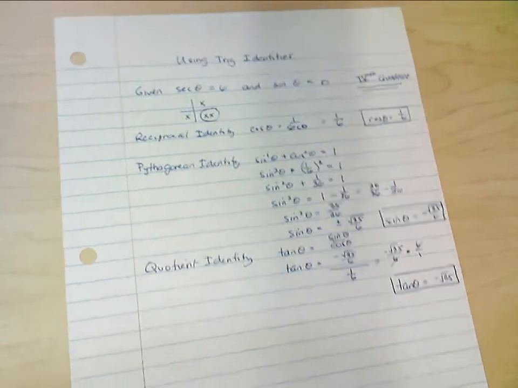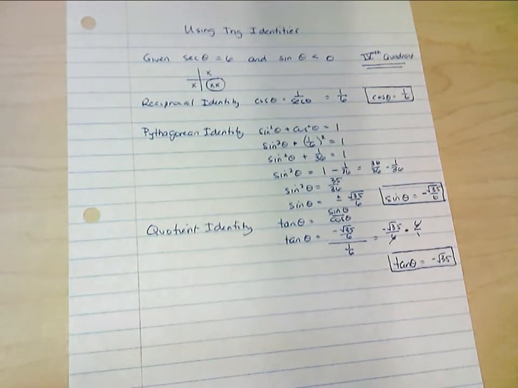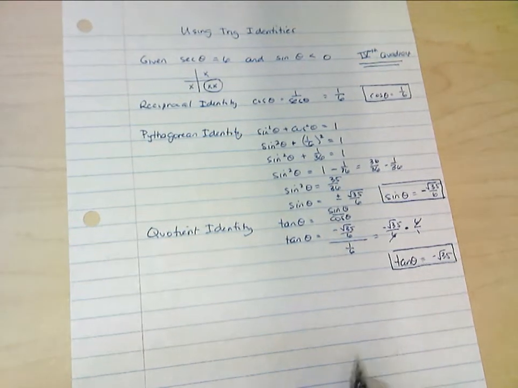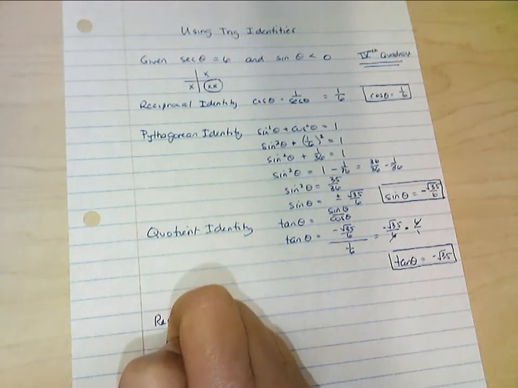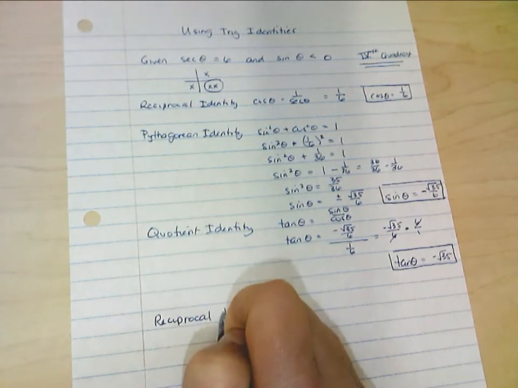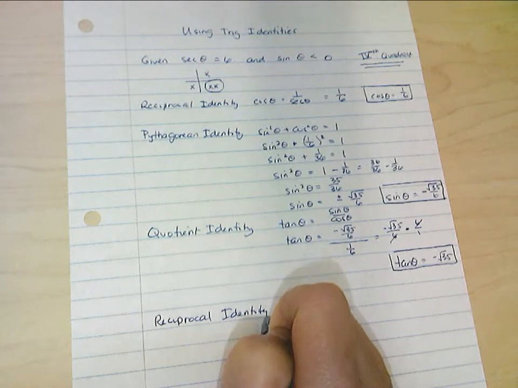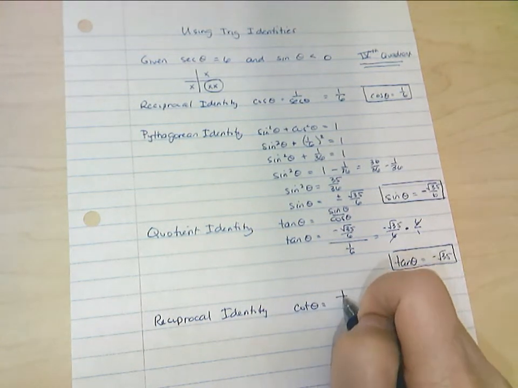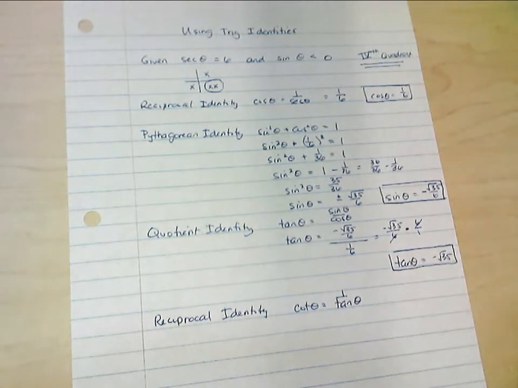I have 4 of the 6 now. Once again, I'm going to do the easiest way I can. I'm going to use the reciprocal identity to find my cotangent. The reciprocal identity for cotangent would be cotangent of theta is equal to 1 over tangent of theta.